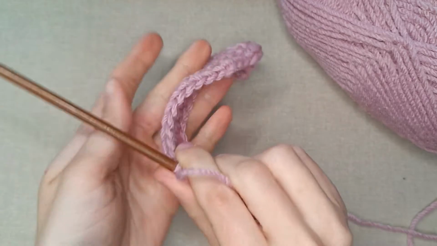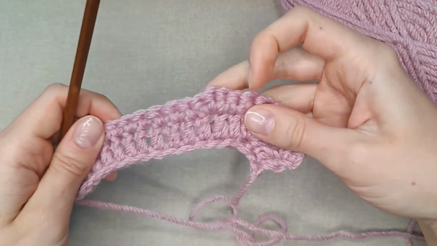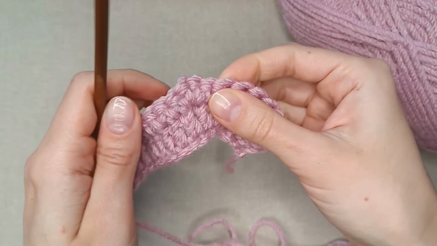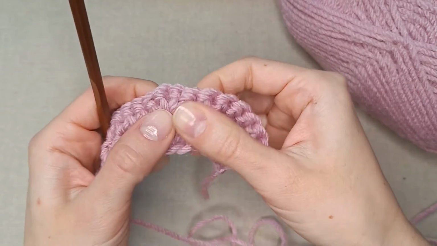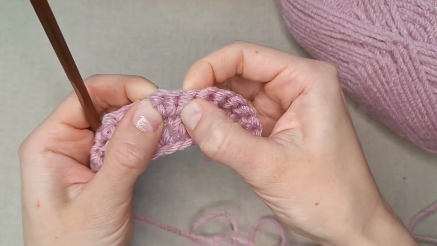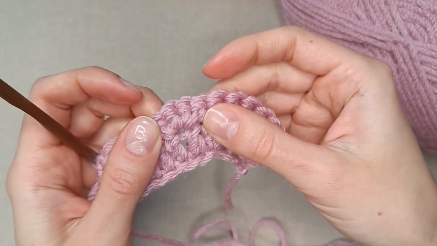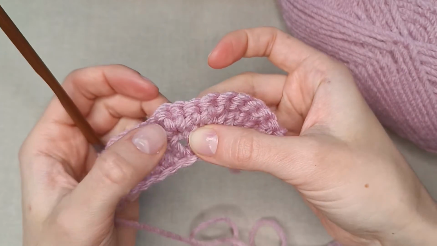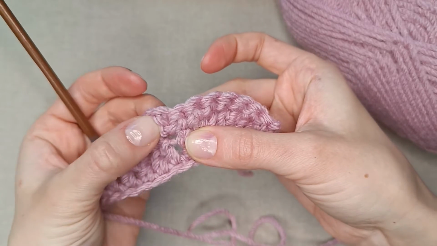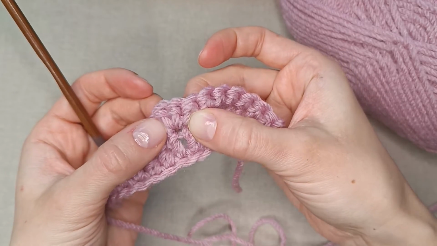As you can see, my increase disrupted the row. Instead of bending the whole piece, it rather created a little bump. And that's all. Making increases is as easy as it gets. To learn how to decrease, see the video linked in the corner.